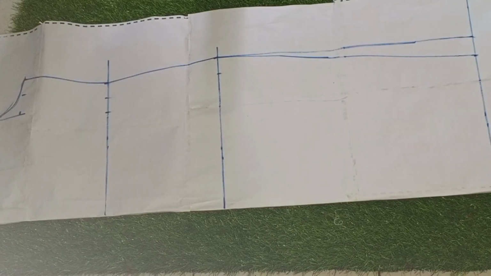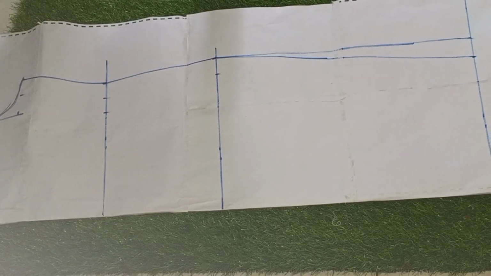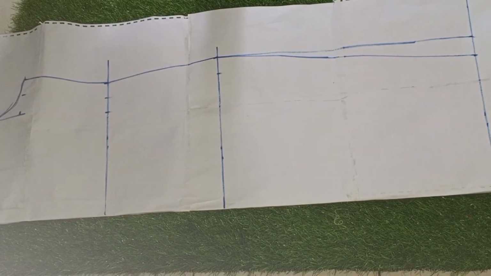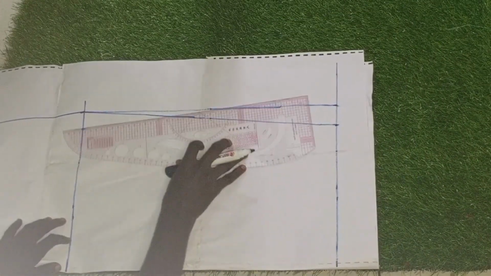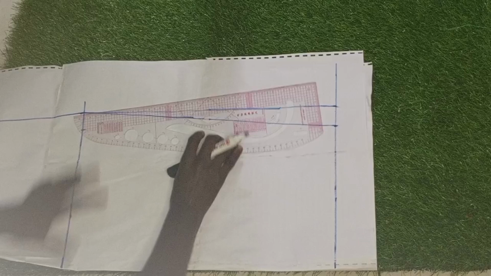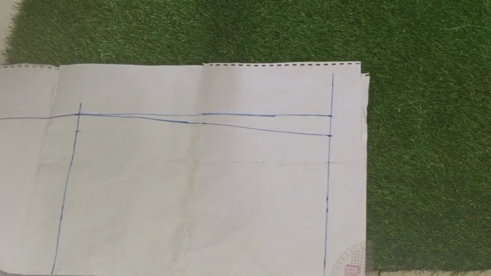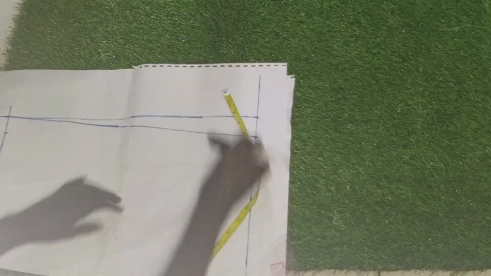Okay, and now if it is A-line, all you need to do is to diverge your hand, to move your hand away. Let me show you how to do it. There are some A-lines that might start at your hip. From your hip, you will diverge, you move away. Sometimes your A-line can start from your waist. Did you see the way I place the ruler? Let me measure where I want to stop.